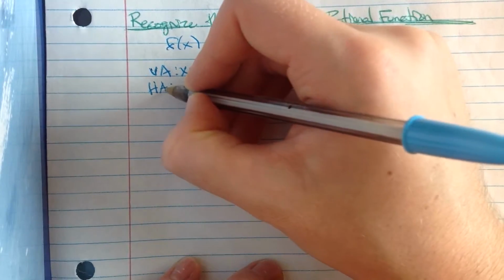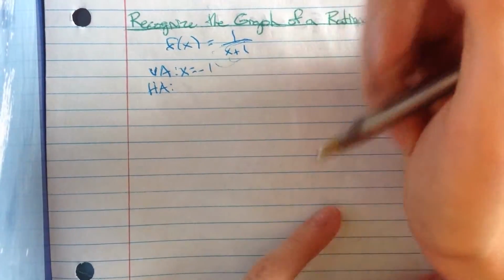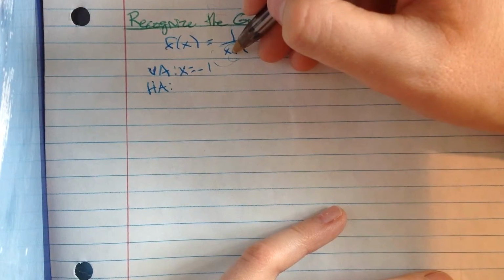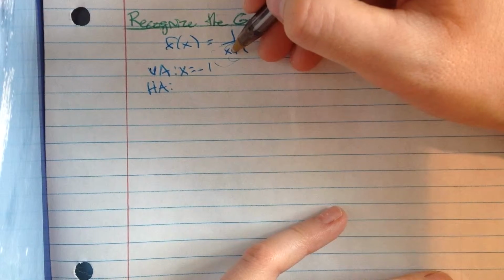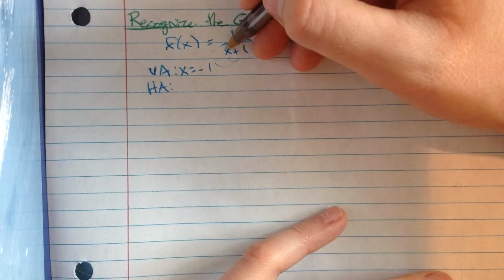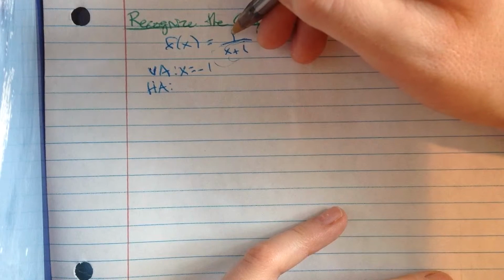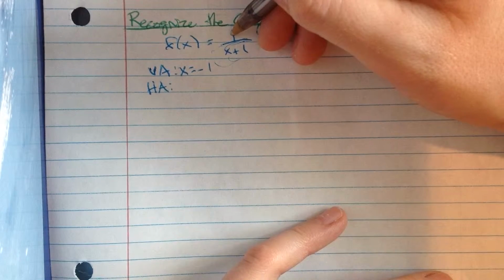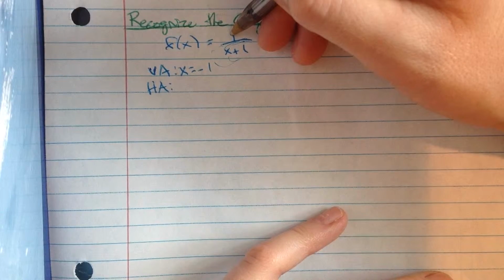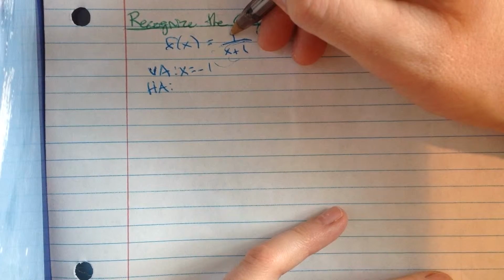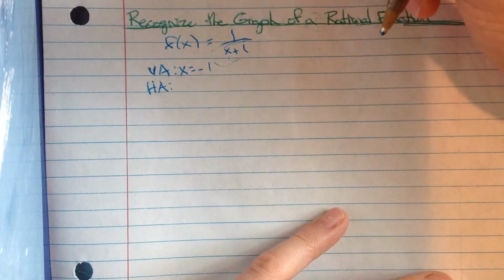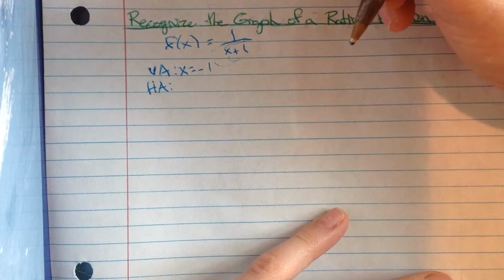Horizontal asymptotes have 3 rules. If the degree of the numerator and the denominator are the same, the numbers out front are the horizontal asymptote. If the degree of the denominator is bigger than the top, you have a horizontal asymptote at 0. If the degree of the numerator is bigger than the degree of the denominator by 1, you have to do long division to get an oblique or slant asymptote.